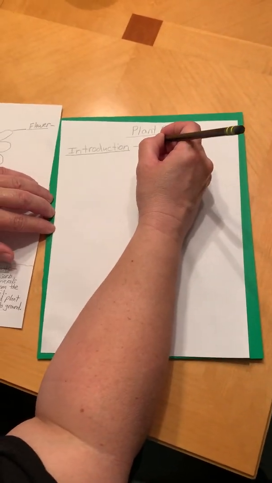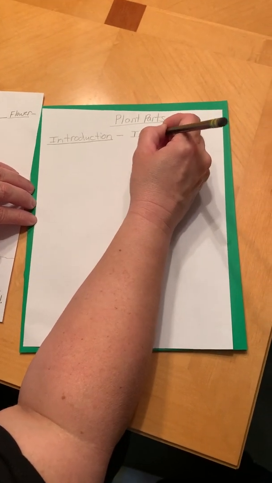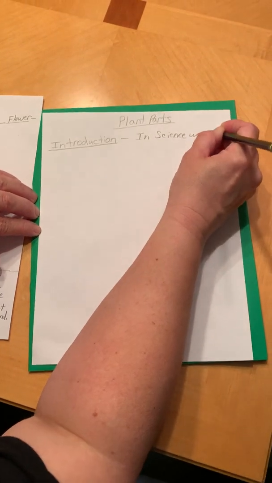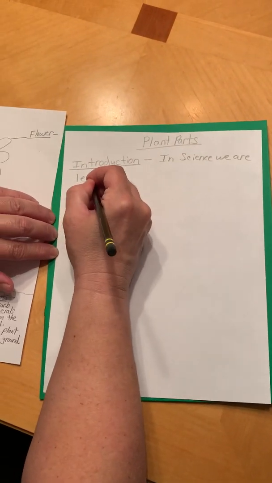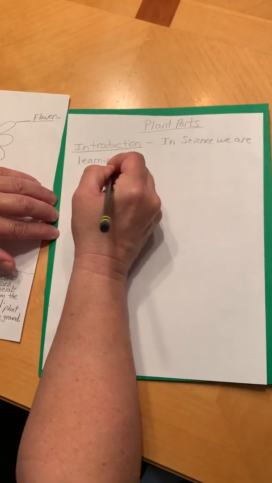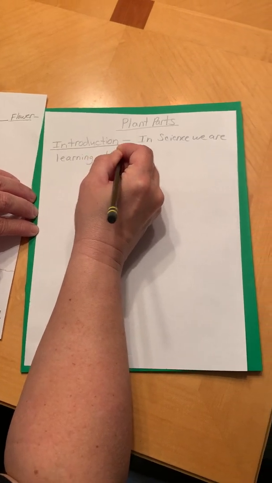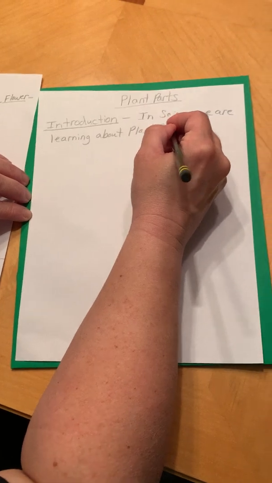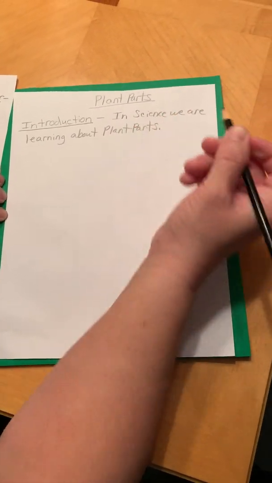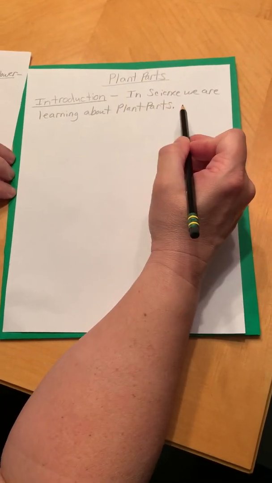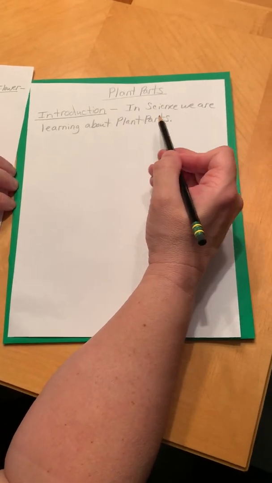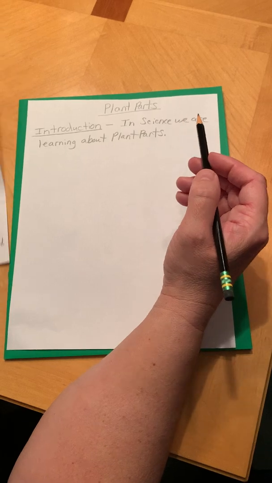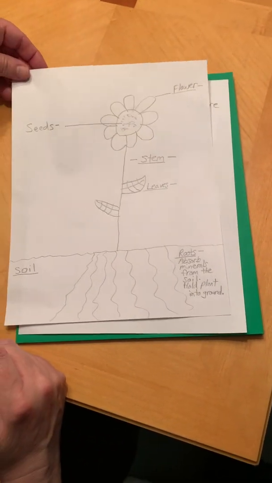You could have something like, in science, we are learning about plant parts. And then you could say a little bit more about some of the plant parts that I'm going to be talking about are, and then you have to pick 3 from here.